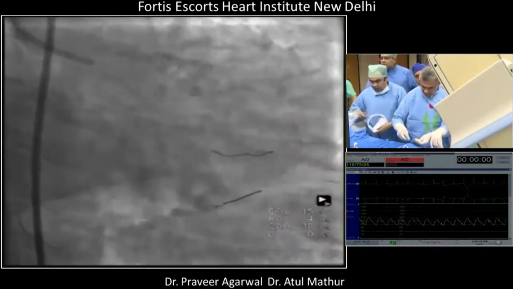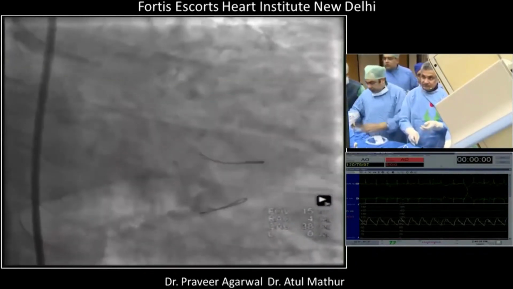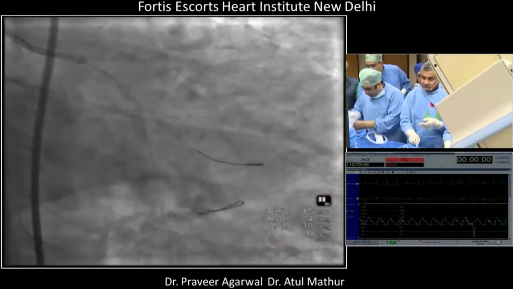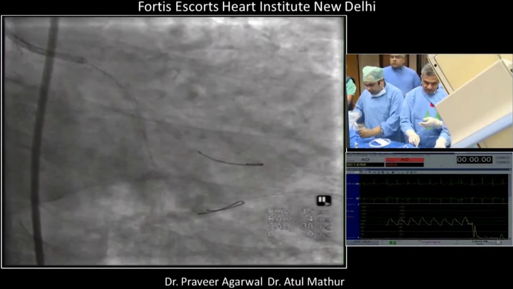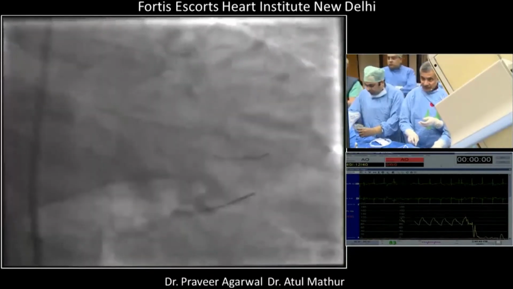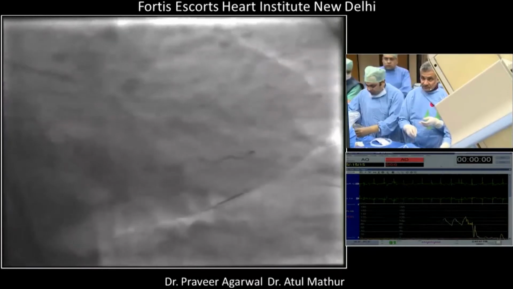2.5, 15. Okay, so a 2.5, 15 again for the side branch. Let's see, we might have to go for an NY treatment, intertwining or anything.